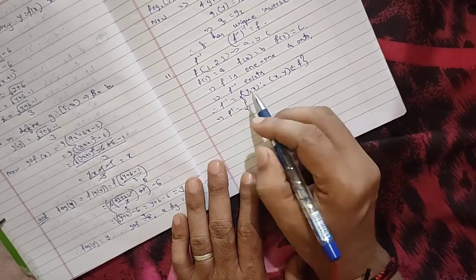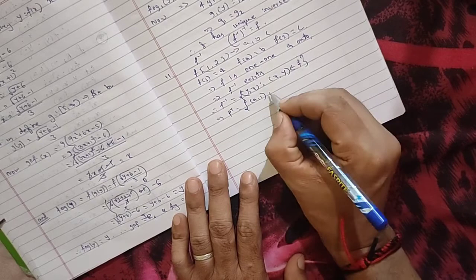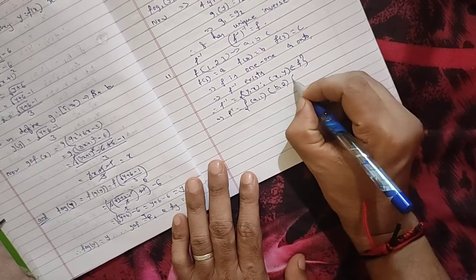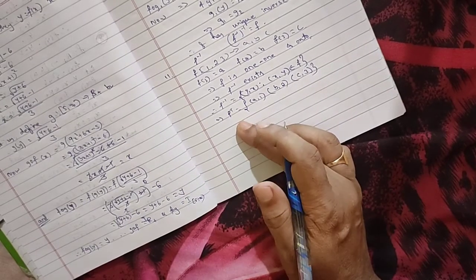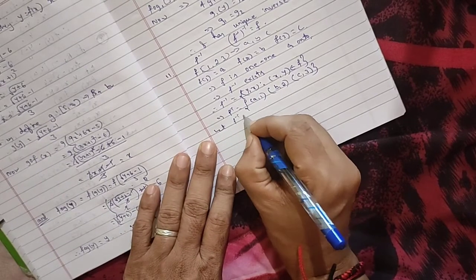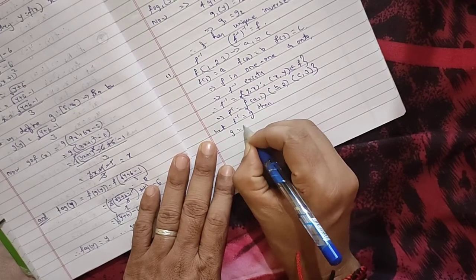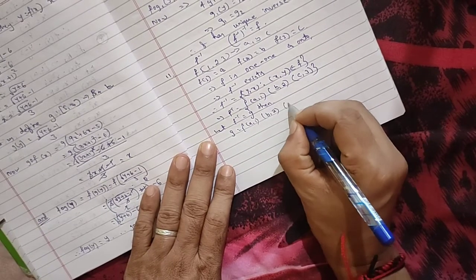Here it is given that f(1) equals a, which means (a, 1) in f inverse. Then f(2) equals b means (b, 2), and (c, 3). So this is f inverse. Next, let f inverse equal g. Then g equals (a, 1), (b, 2) and (c, 3).